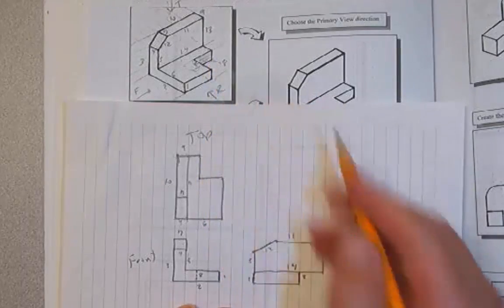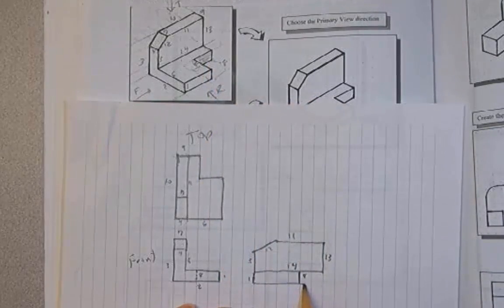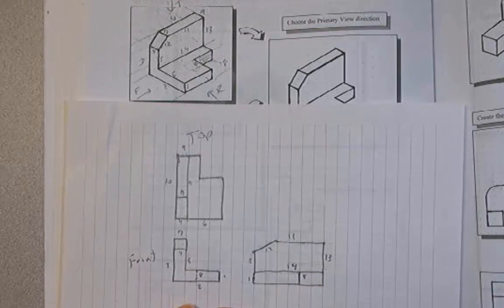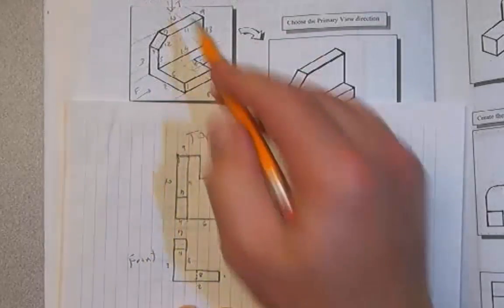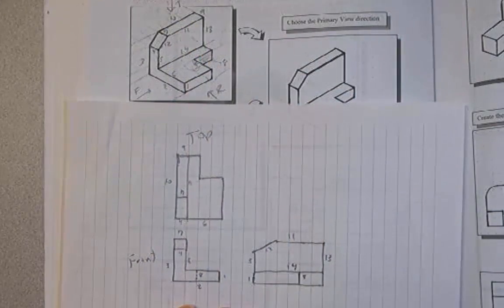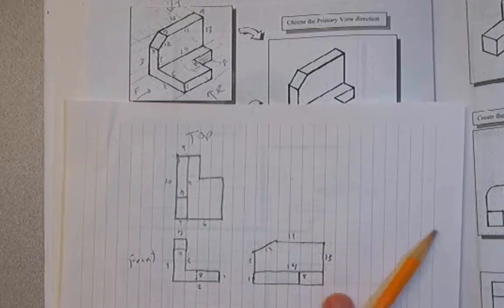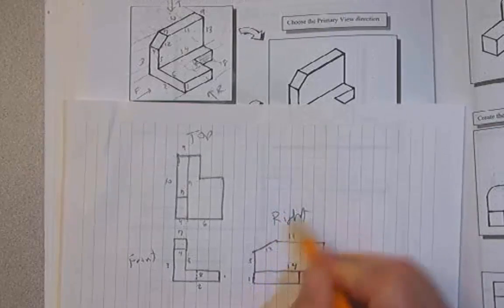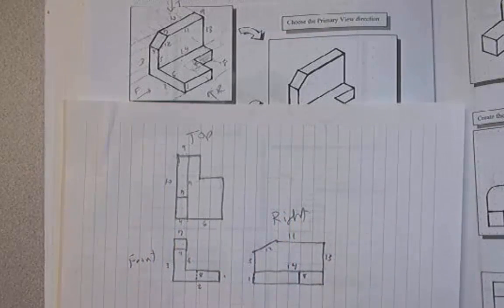Now, lastly, we're going to see this shaded surface here, so we're going to come over and be like that. Now, from this vantage point, using the front, the right, and the top as our principal viewing planes, I don't have any hidden lines except this one number 8.